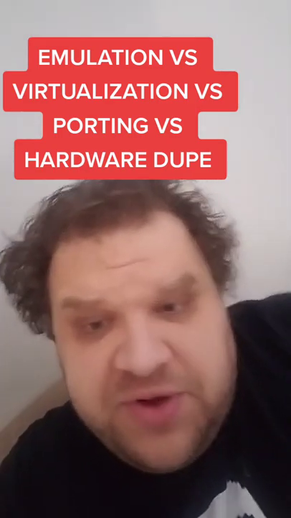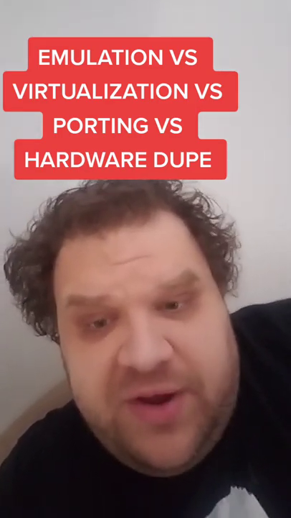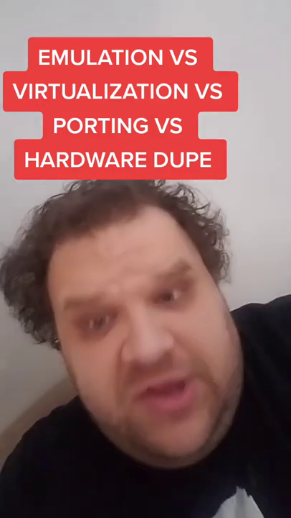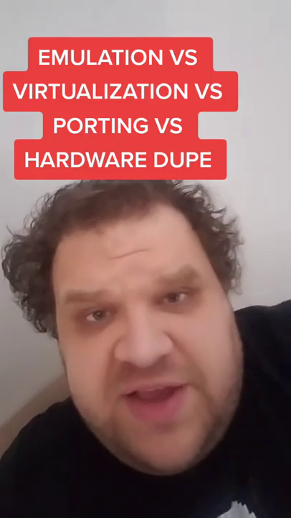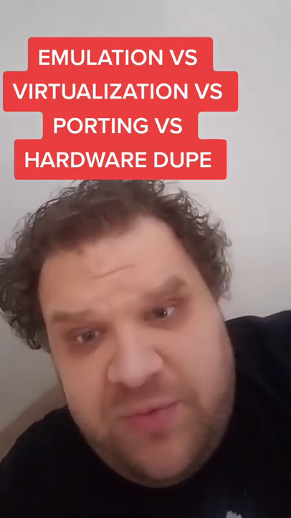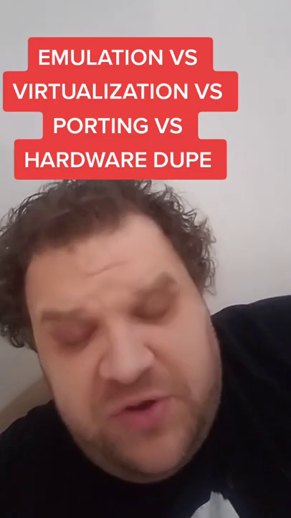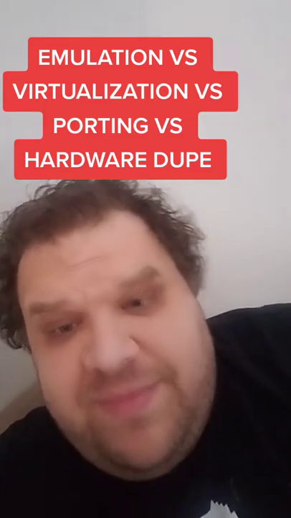So in short, hardware duplication runs old software on old hardware. Ports run new software on new hardware that just looks like old software. Virtualization runs old software on new hardware using old software. And emulation runs old software on new hardware using new software that mimics old hardware.